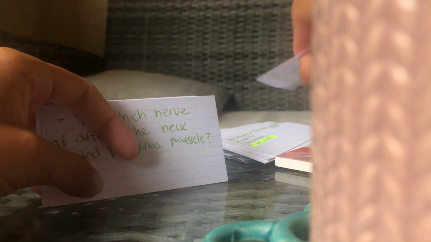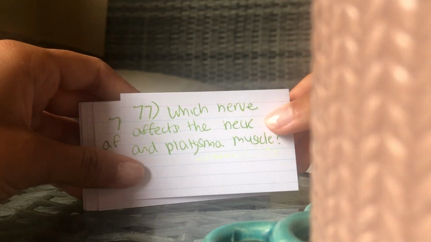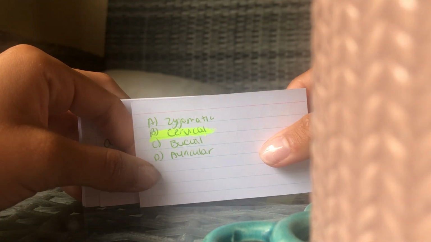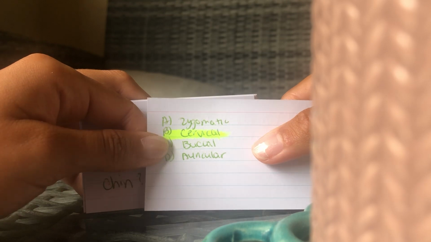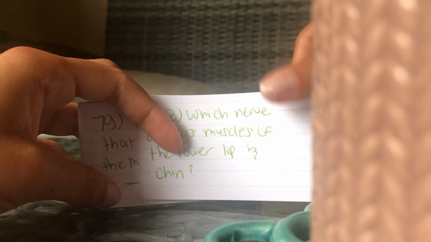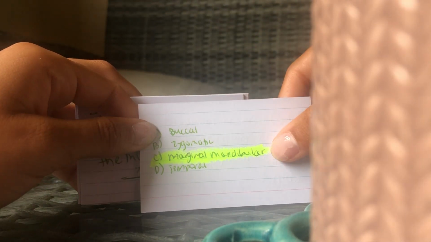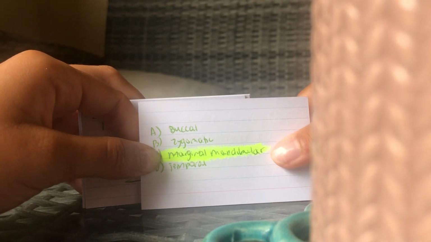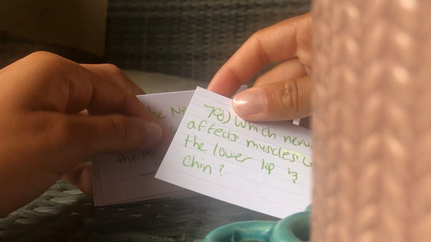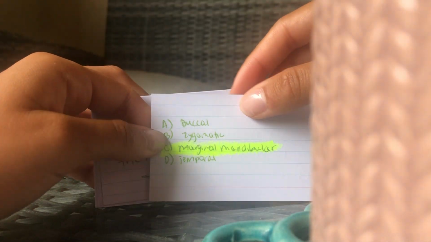Chief. I don't know. Which nerve affects the neck and the platysmal muscle? That would be the cervical one. That makes sense. None of these, the other ones make sense. Which nerve affects the muscle of the lower lip and chin? That would be the marginal mandibular. Pretty much when it starts with M, I feel like that's the lower lip and chin. Yeah, that makes sense.